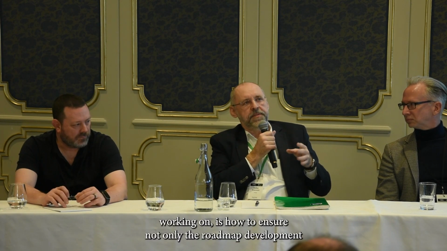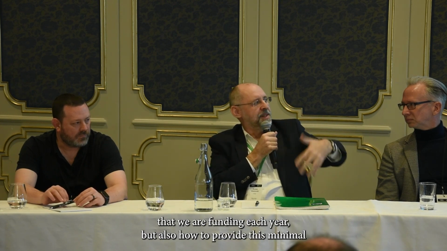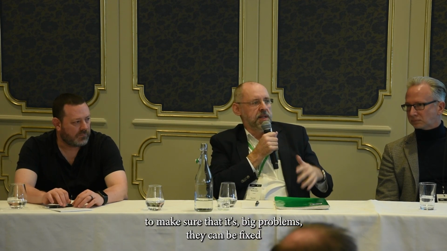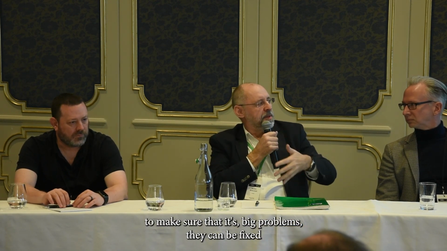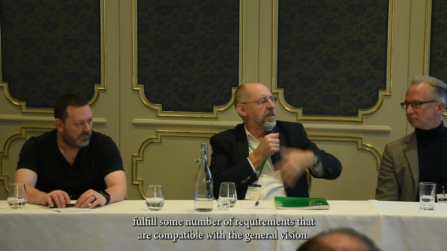At the Purple Foundation, this is exactly what we are currently working on: how to ensure not only the roadmap development that we fund each year, but also how to provide this minimal set of maintenance to the community, to make sure that if there are big problems, they can be fixed, and that all the inputs coming in fulfill some number of requirements compatible with the general vision and these rules.